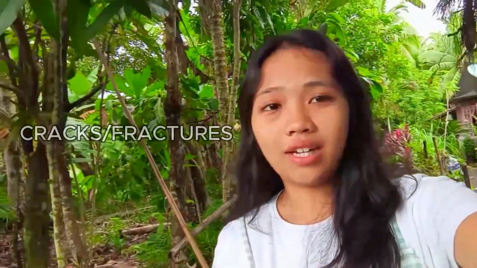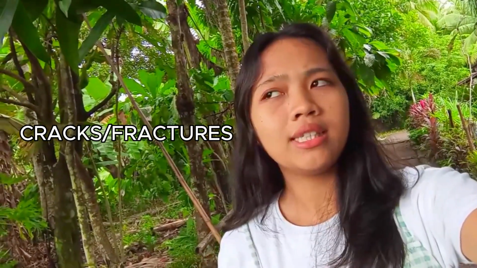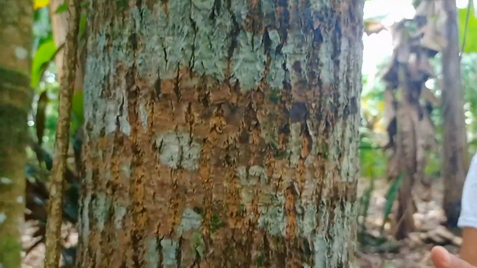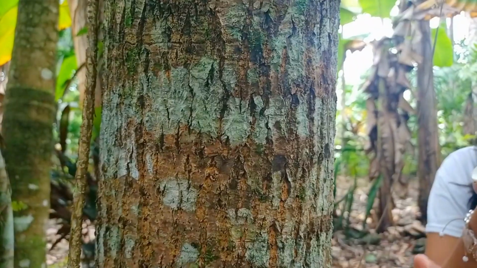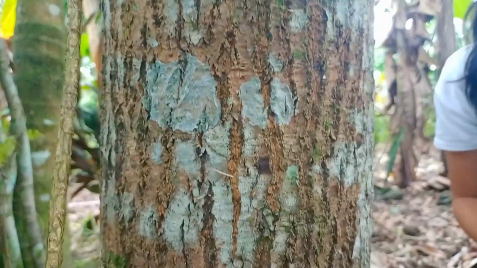Next is cracks or fractures. So these are lines or breaks that happen when something splits or dries out. First, we have the bark of a tree, which is a good example of cracks or fracture patterns. As you can see, the bark has so many irregular lines and breaks that look like cracks.